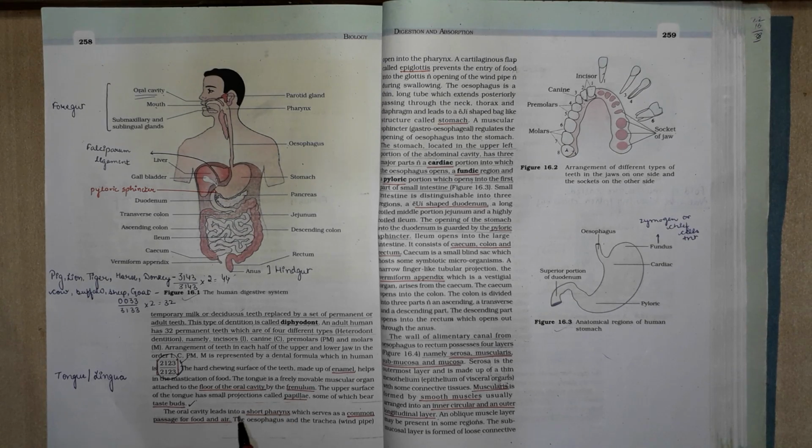The oral cavity leads into the short pharynx, which serves as a common passage for food and air. This is a very important line. A very important question is framed from this line: the oral cavity leads to the short pharynx, which serves as a common passage for food and air.